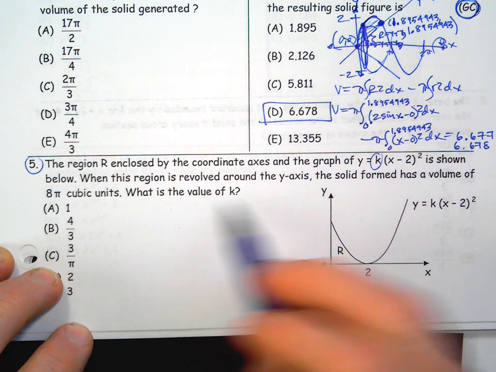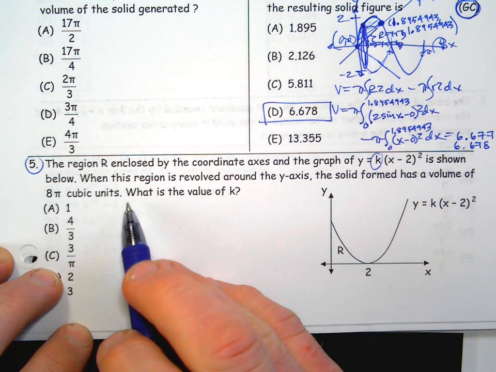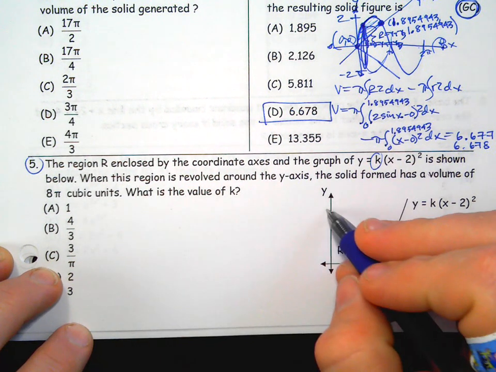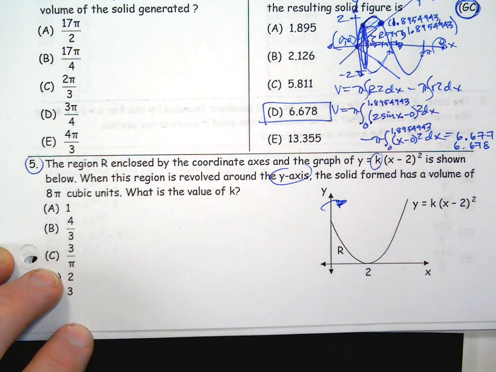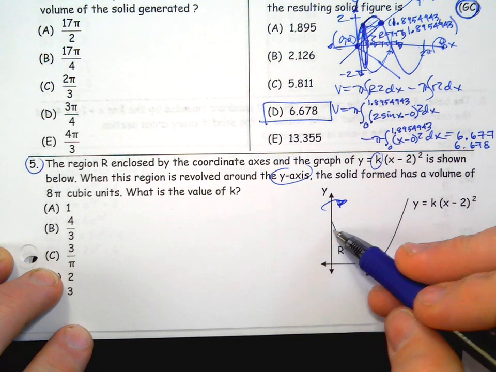What is the value of k? We're trying to find it. The region is shown below. When the region is revolved around the y-axis, the solid formed has a volume of 8 pi cubic units. So they're telling you the volume, and you're trying to find the k value to get that volume, which I've given you guys some problems like that before. So the region is right here.